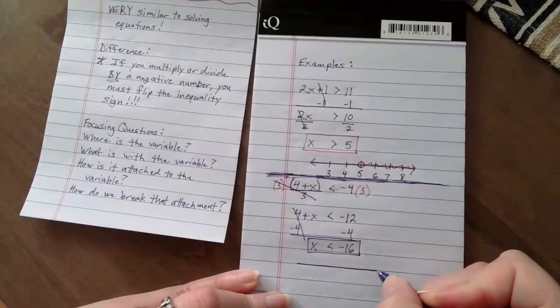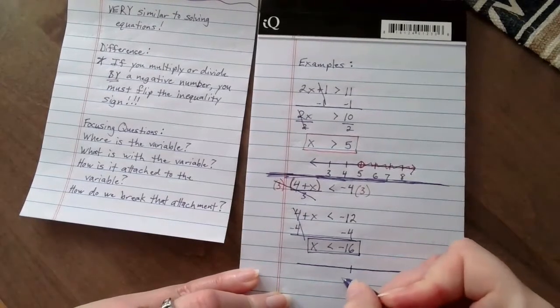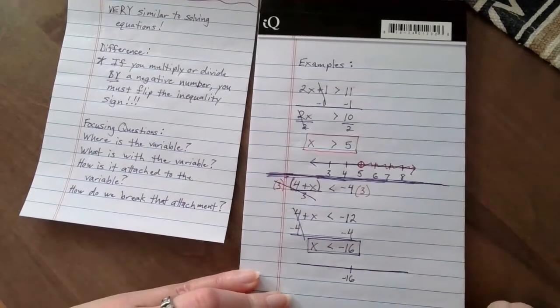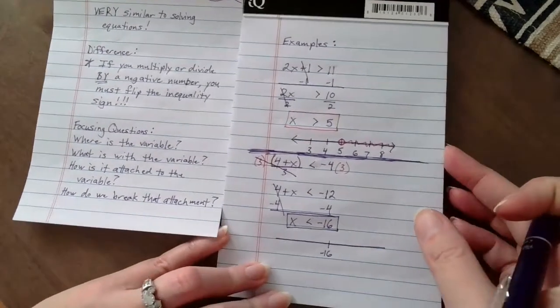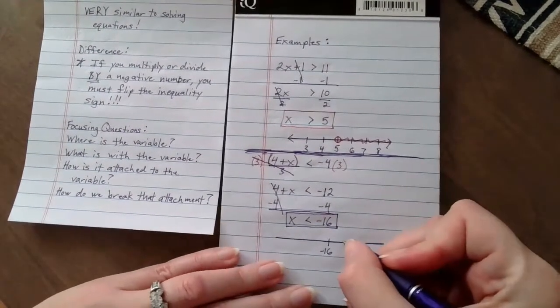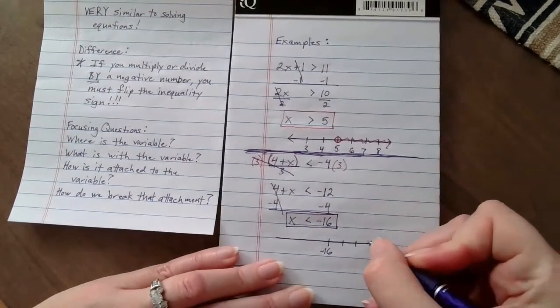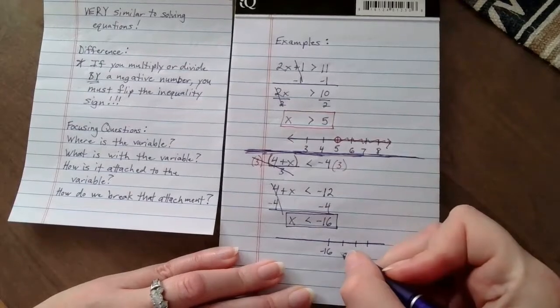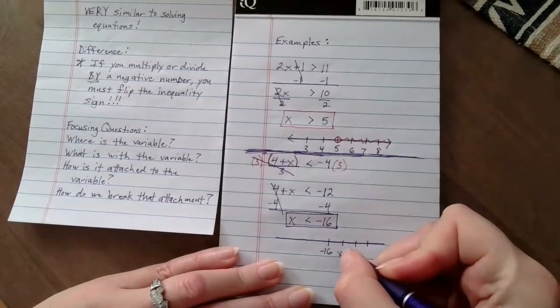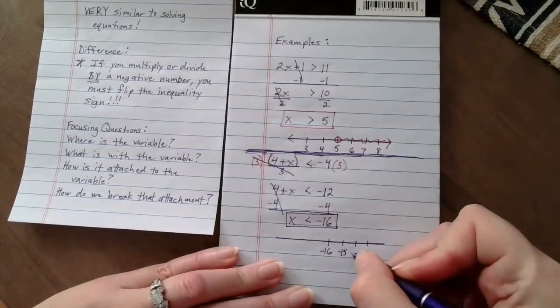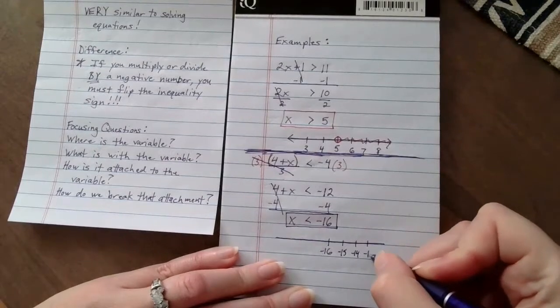I know the negative 16's got to be there, so maybe I just throw the negative 16 in the middle, because quite frankly, I don't want to count from 0 all the way down to 16. That sounds like a lot of work. If I was going to count up from negative 16, what would that be? What's bigger than negative 16? Negative 15, negative 14, negative 13.